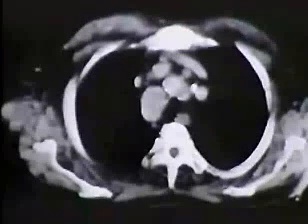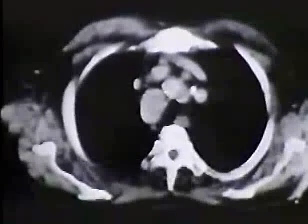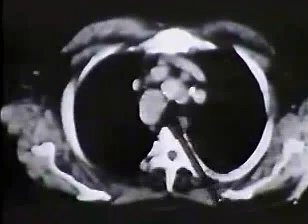This other dense structure here is dense enough and the right size and location to be a small calcified lymph node. Once more, let me point out to you a variation in the appearance of the esophagus. Here the esophagus looks like a somewhat irregular round shadow. Never mistake that for a significant mass.